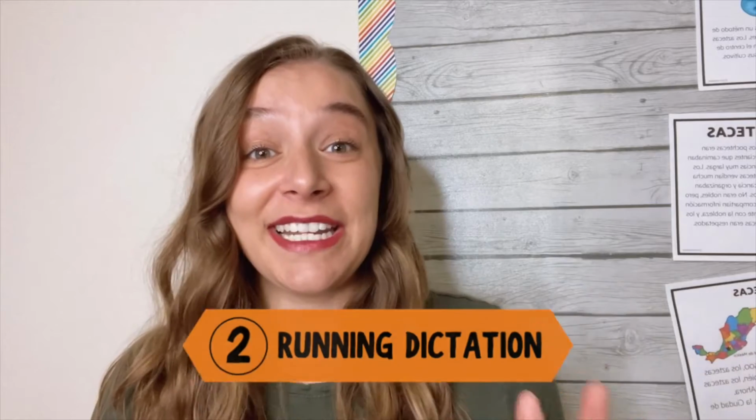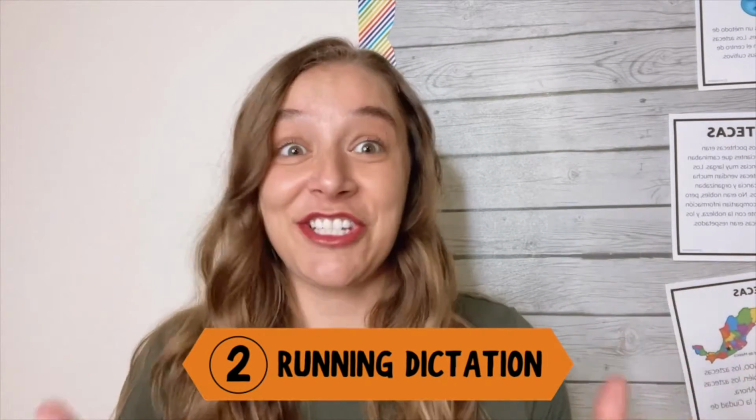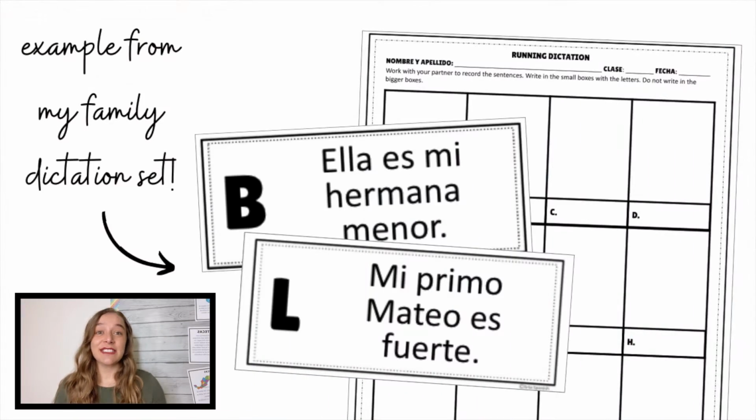Activity number 2 is running dictation, and this is one of my all-time favorites. You can use it in so many different ways, but let's just share the one, right? Staying focused, staying to the point. Running dictation is where you take sentences from a reading and you're going to put them up on sheets of paper out in the hallway or maybe in the media center. Or if you have to stay in your classroom, make the font pretty small so students cannot read it from across the room. They have to go to the card and read it on the wall.